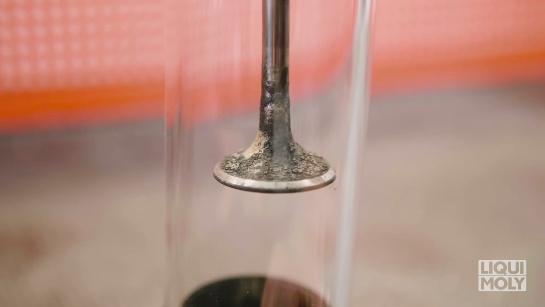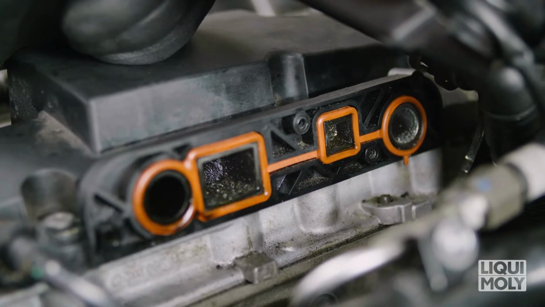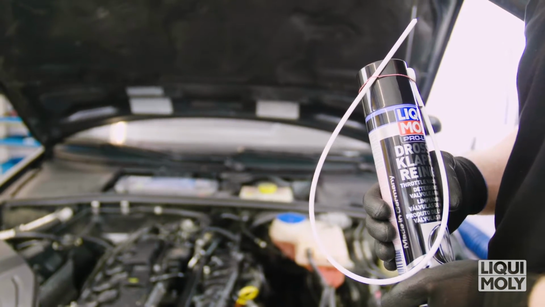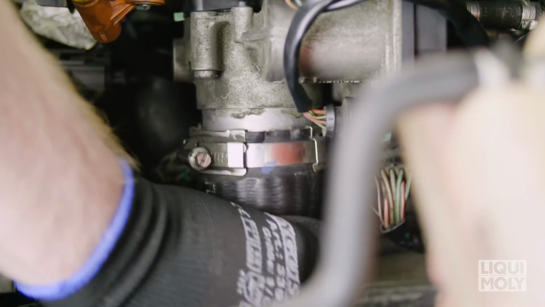failures and costly repairs. To counteract formation of deposits, we recommend that the intake system be cleaned at every service with the LIQUI MOLY throttle valve cleaner. To do so, proceed as follows. First, create direct access to the throttle valve.